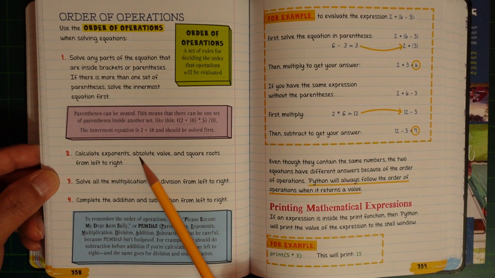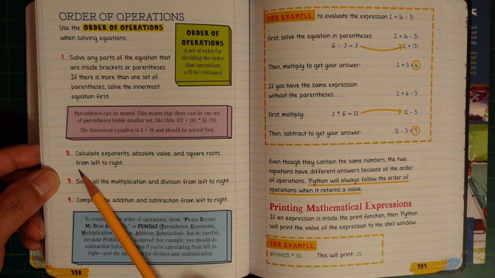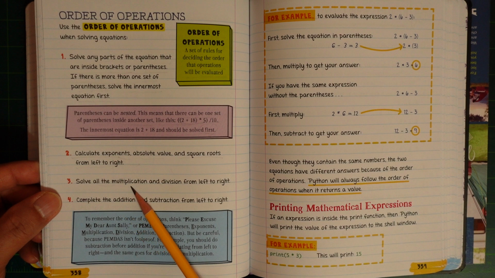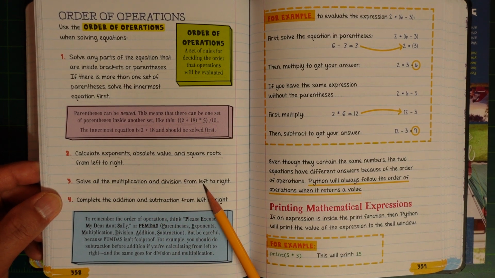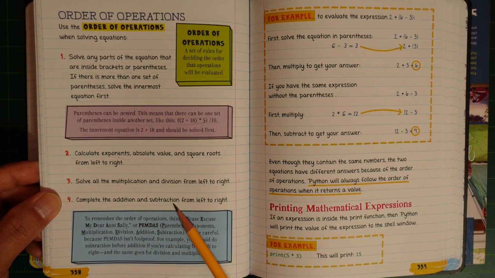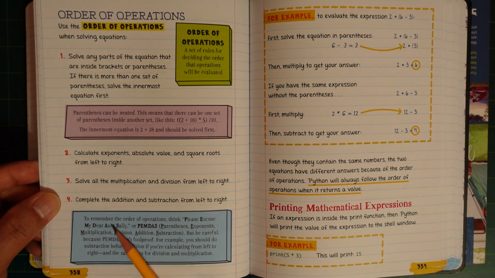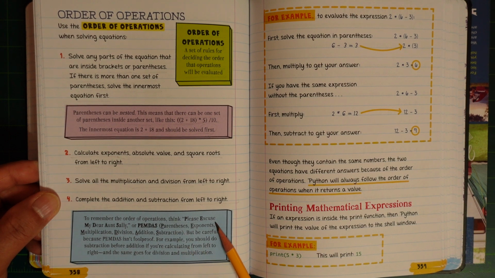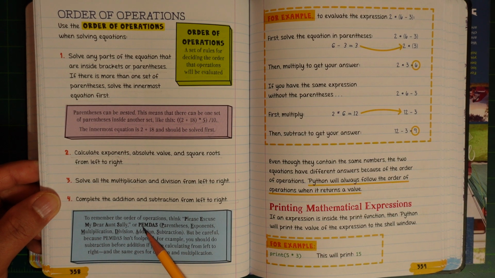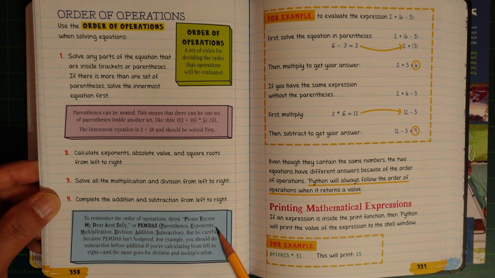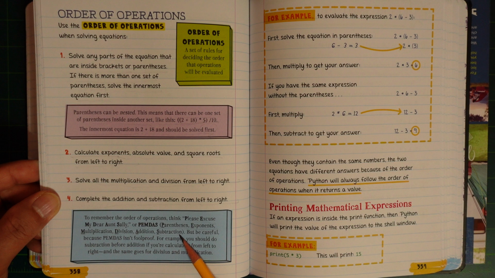Calculate exponents, absolute values, and square roots from left to right. Solve all the multiplication and division from left to right. Complete the addition and subtraction from left to right. To remember the order of operations, think: Please Excuse My Dear Aunt Sally. Parentheses, exponents, multiplication, division, addition, subtraction. But be careful because it is not foolproof. For example, you should do subtraction before addition if it comes first when calculating from left to right. And the same goes for division and multiplication.